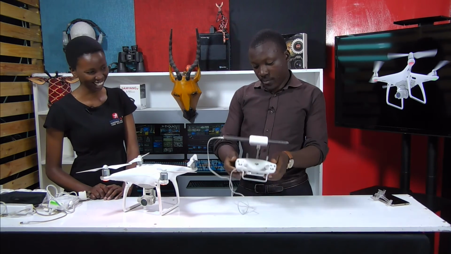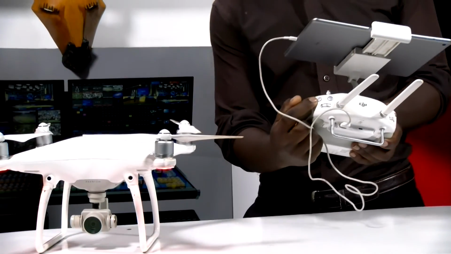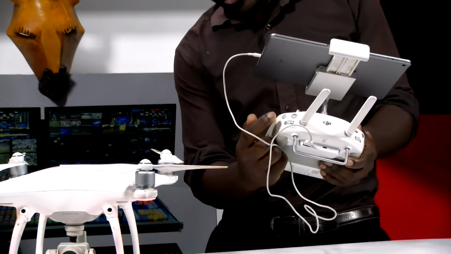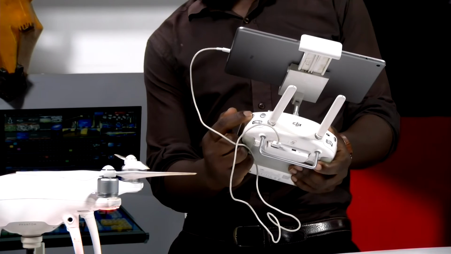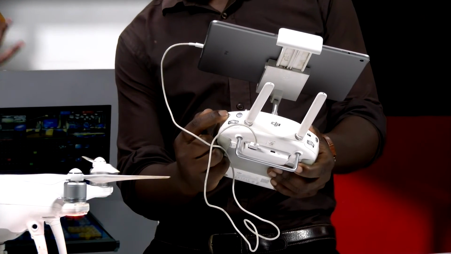So we have a few buttons down here. This is our pause button. Maybe you're playing the footage that we have shot. When you press this, there is a pause. So now you're controlling the camera at this point. Yes, you're controlling the camera.